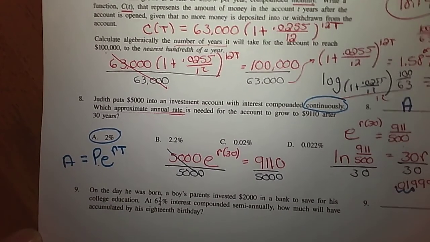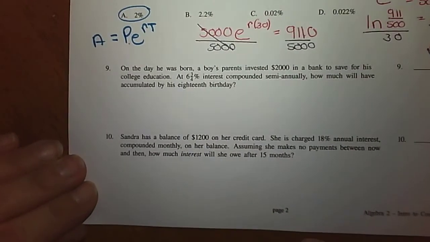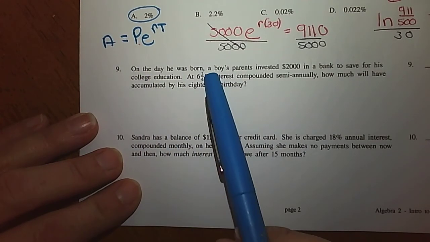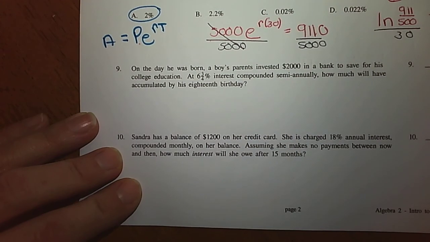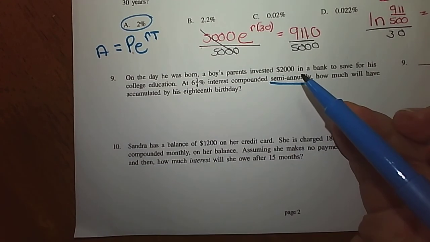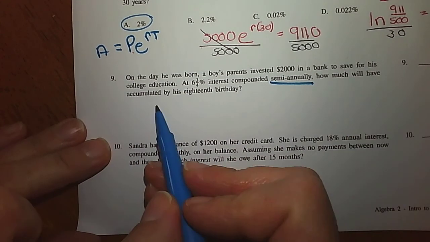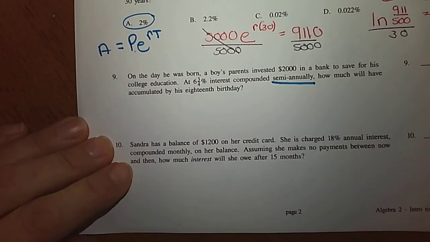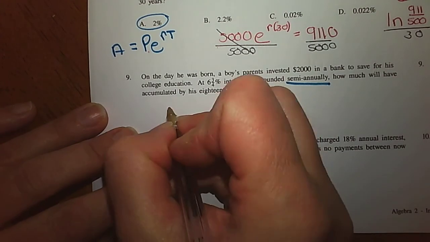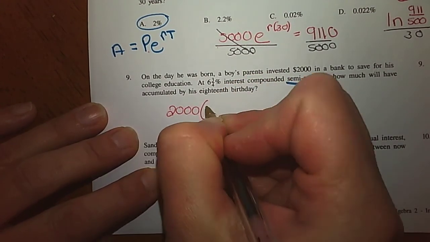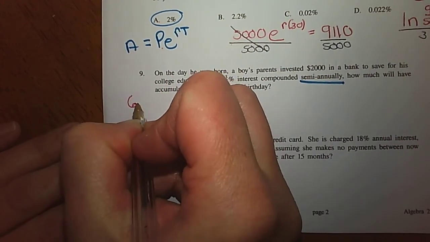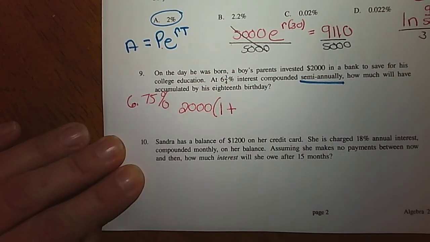Okay. Two more. Let's see here. On the day he was born, a boy's parents invested $2,000 in a bank to save for his college. It compounds semi-annually. How much will he have accumulated by his 18th birthday? All right, well, how much did he start with? Get my red pen. 2,000, 1 plus, now, 6 3/4%, right? 6 3/4 is 0.75.